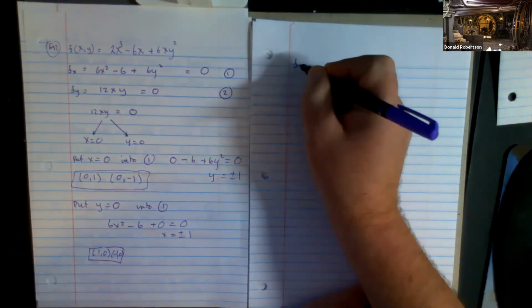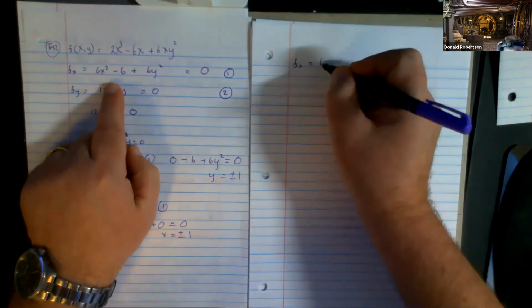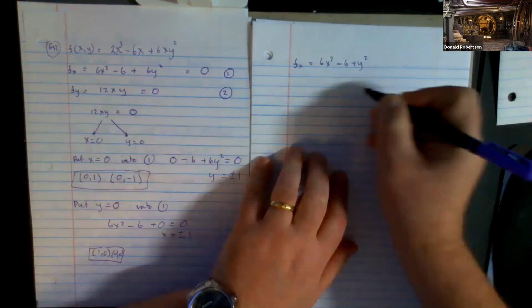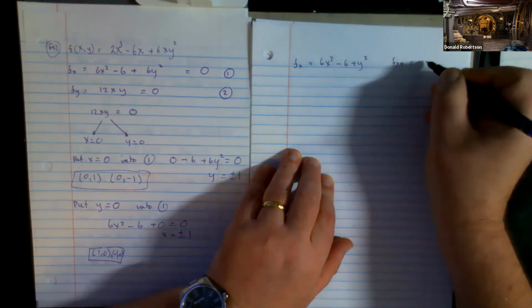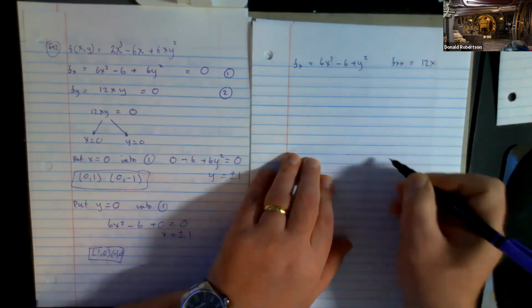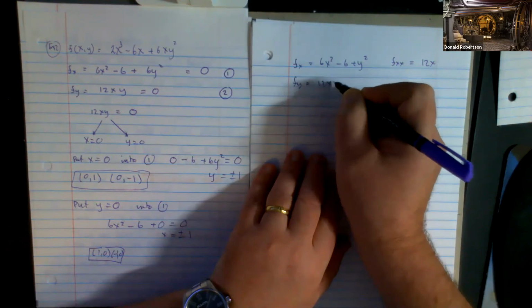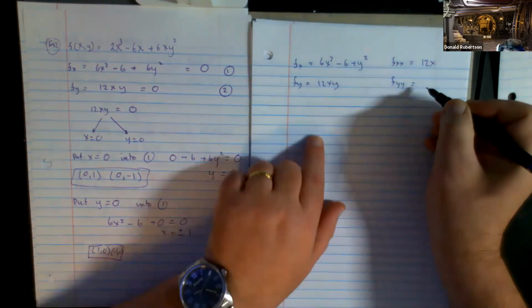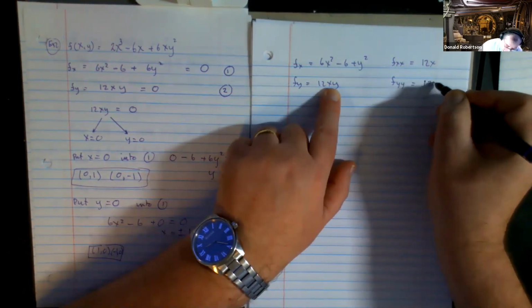Right, so let's do the partial derivative with respect to x, which we have. That gets me this one, 12x, and the partial derivative of y, which is this one, gets me that one, which is really weird.